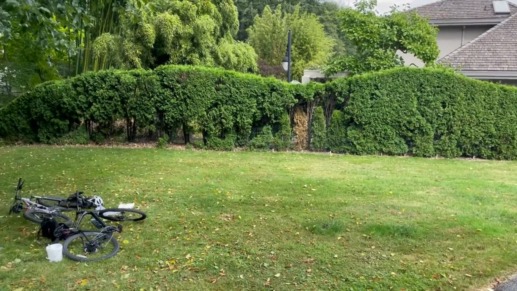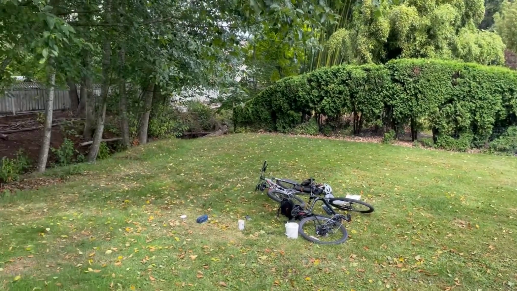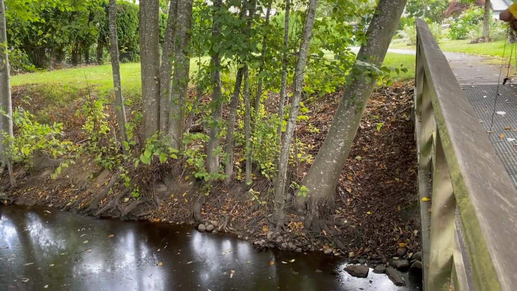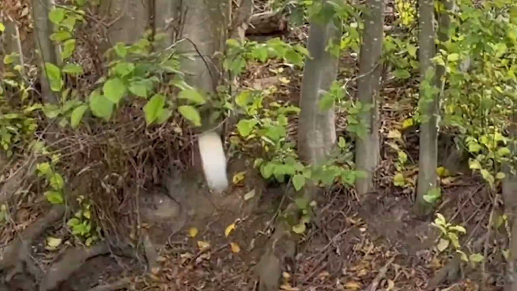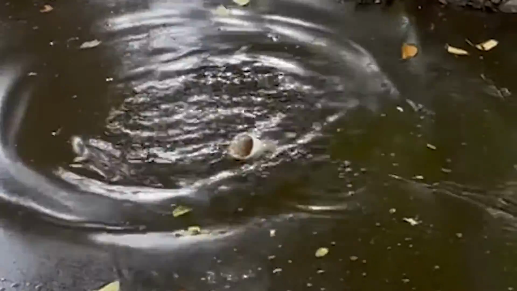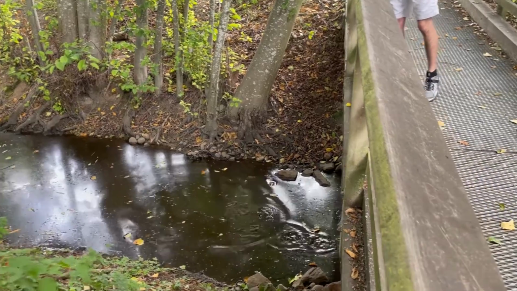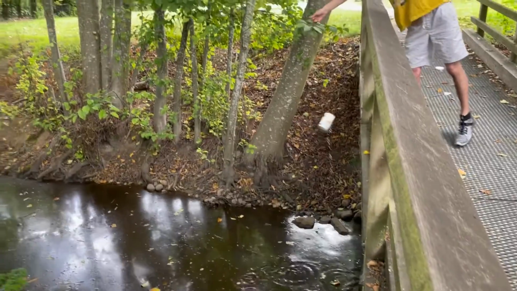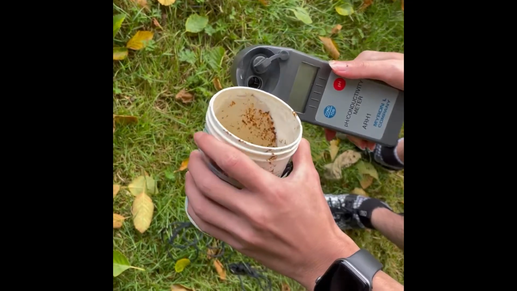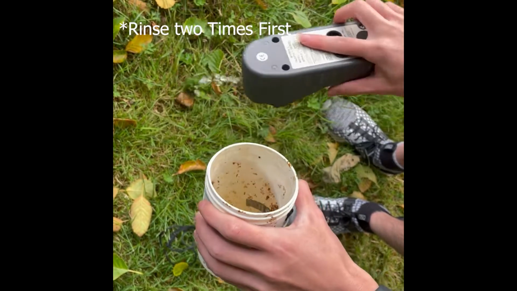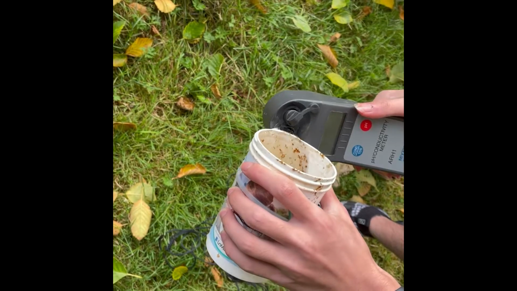Find a safe location to perform your experiments similar to the area as shown in the video. Pour the water collected from the creek into the electrical conductivity meter collection slot and record the value shown on the digital display.